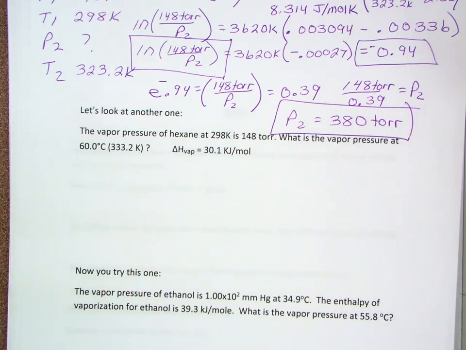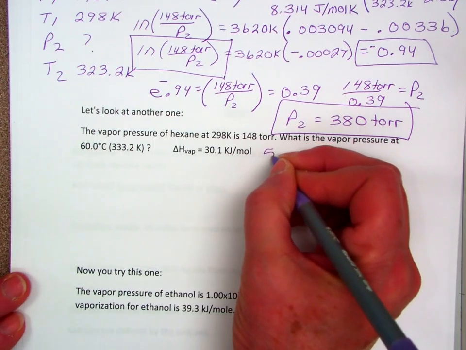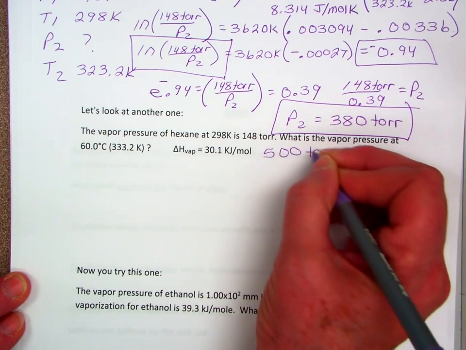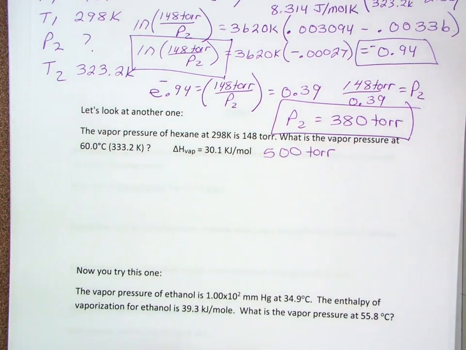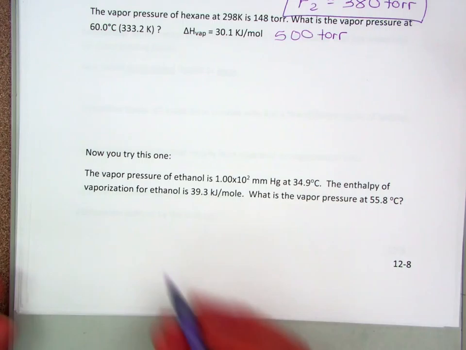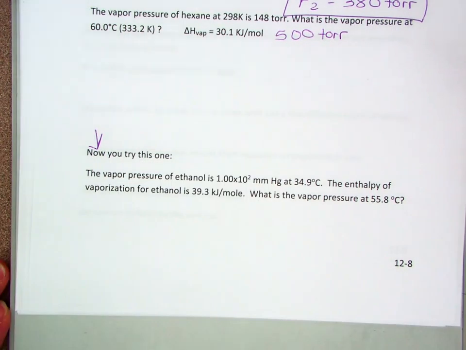Okay, I put another one here just like this, but I'm not going to do it now. The answer to this one is 500 torr if you want to try that on your own later. For now, let's go ahead and have you do this in your work groups, in your positions on the board.